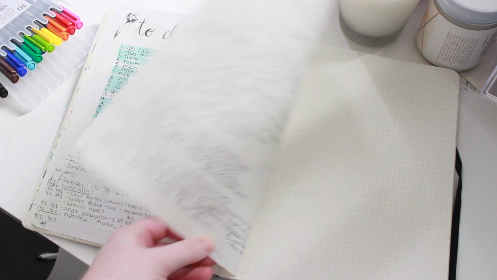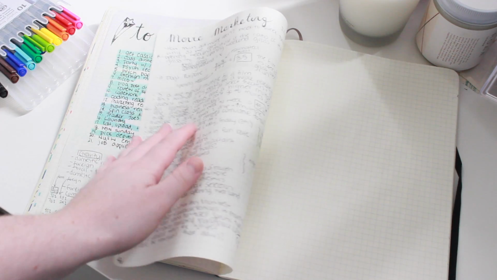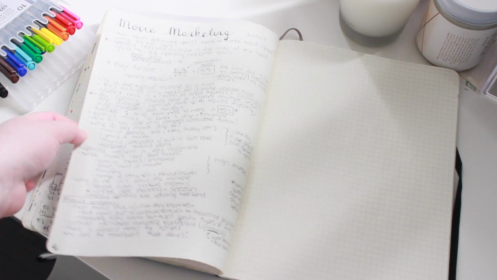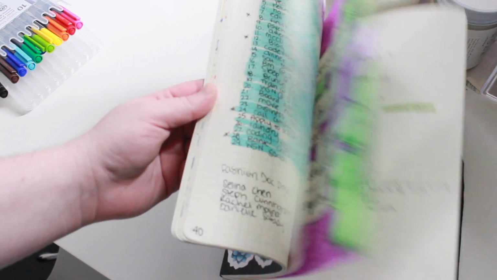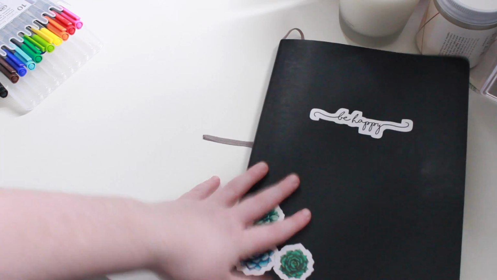You can also use your bullet journal for class notes. I don't like doing that, but I had to do this for my movie marketing class the other day because I forgot my other notebook. So it definitely is an option. If you are using your bullet journal exclusively for school, you could use it for course notes. So that is my bullet journal so far. I just started using it in the end of January, so that is all I have so far.